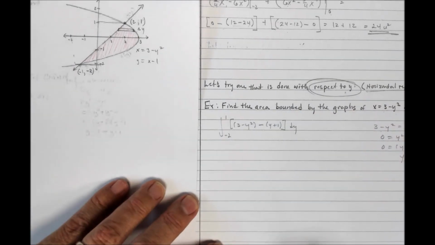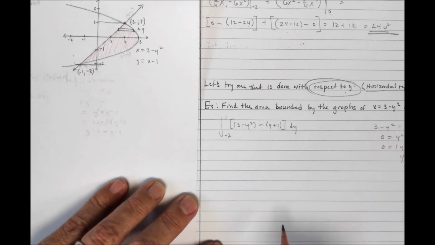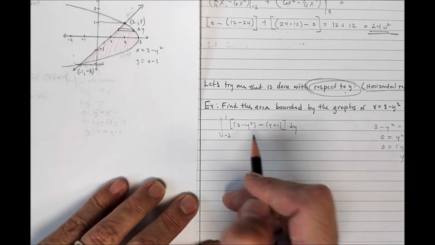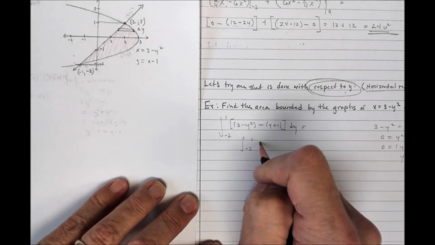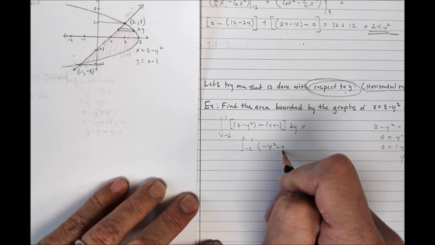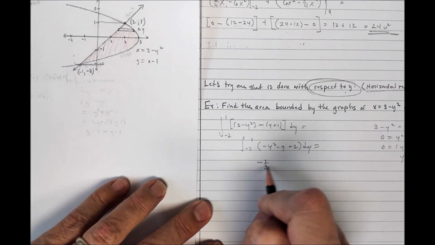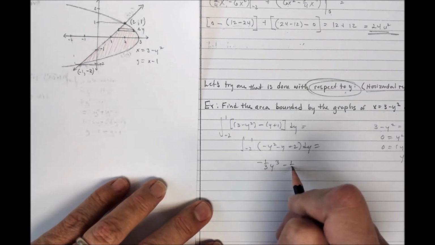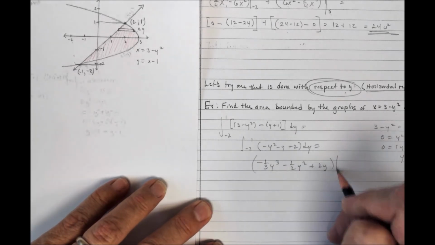Check that out. That's a little different. It's not top minus bottom. It's right minus left to get the height there. That's the thickness, the base. All right, so now I'm going to simplify this before I start to integrate. This goes from negative 2 to 1. What would that be? The integral of the opposite of y squared minus y plus 2 dy. So negative 1/3 y cubed minus 1/2 y squared plus 2y running from negative 2 to positive 1.